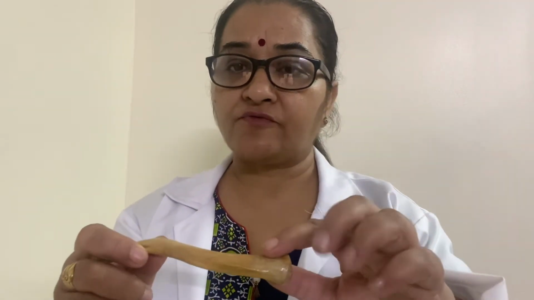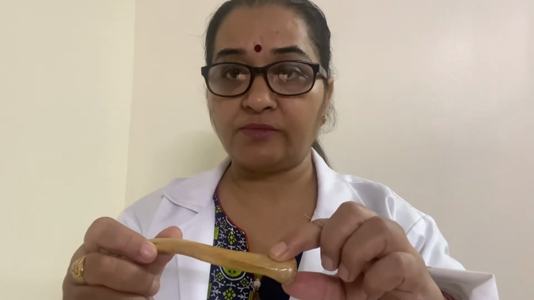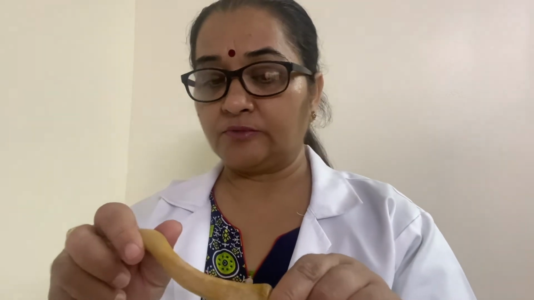The superior surface of the medial part is going to give the origin to the sternocleidomastoid muscle. So this is the sternocleidomastoid muscle which is getting origin from the superior surface. Then sternohyoid muscle which is attached on the posterior surface. So these are the important four muscles which are getting origin from the clavicle.